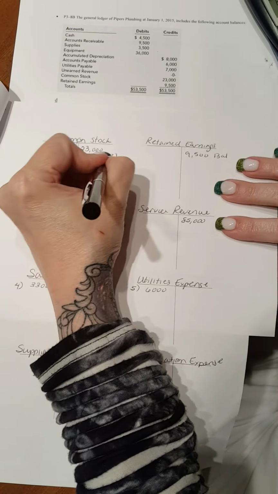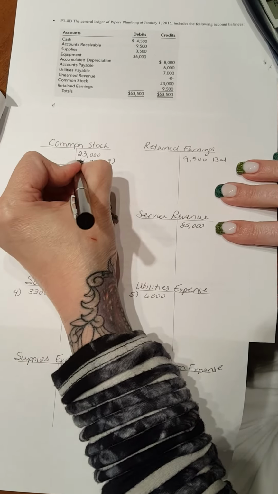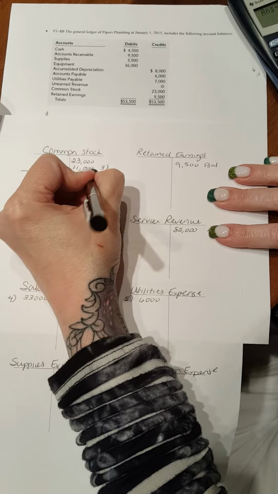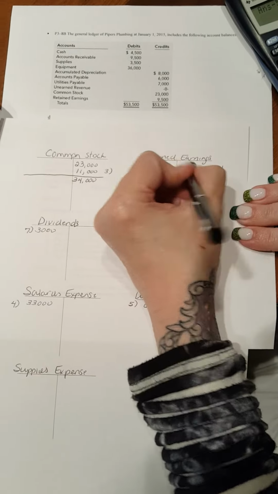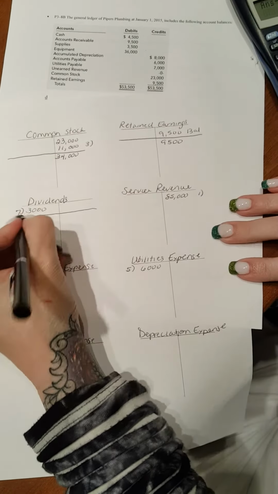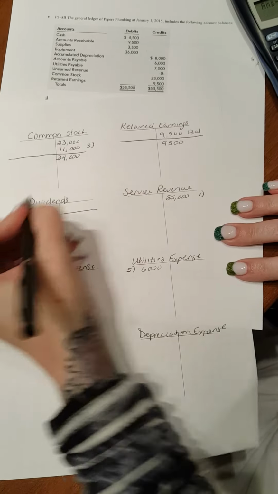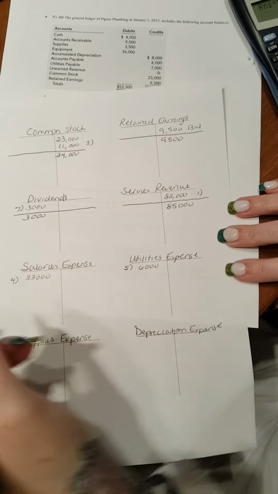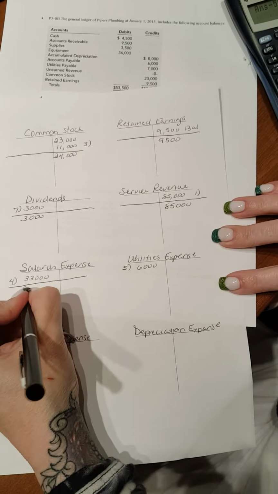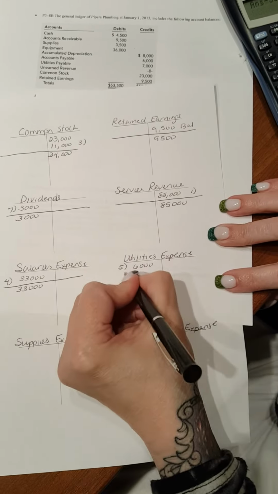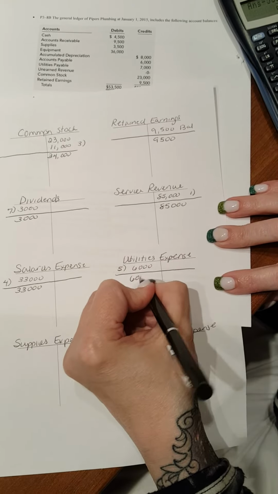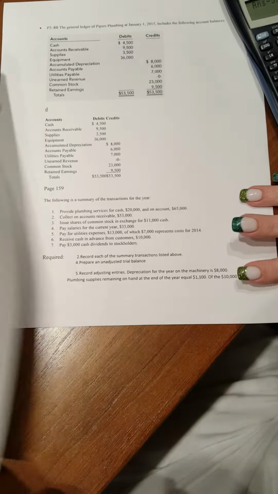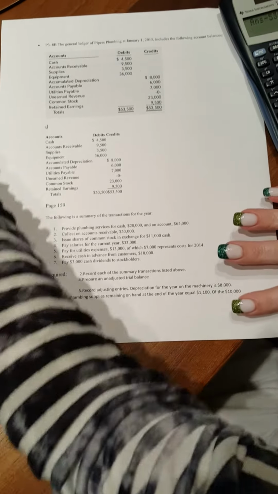Turn the page here. For common stock, I currently now have a $34,000 credit balance. Retained earnings has a $9,500 credit balance. Dividends has a $3,000 debit balance. Service revenue, an $85,000 credit balance. Salaries expense, $33,000 credit balance. And utilities expense, $6,000.